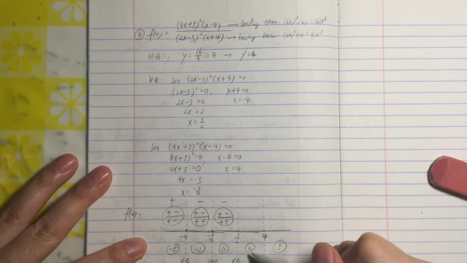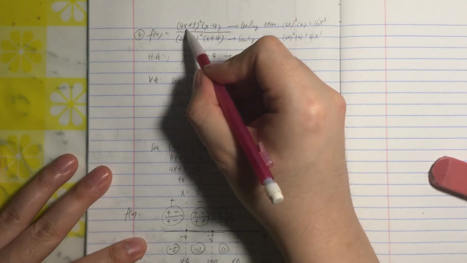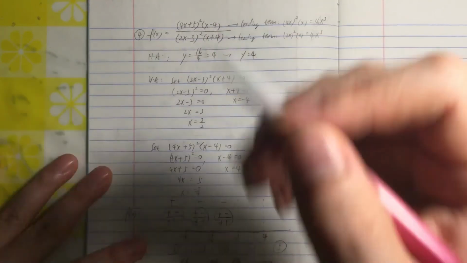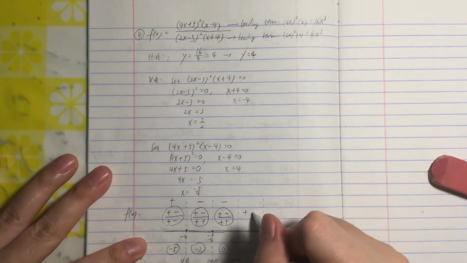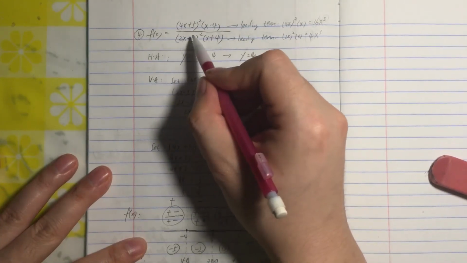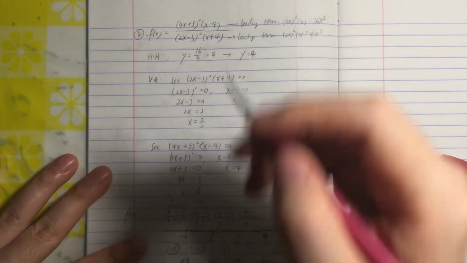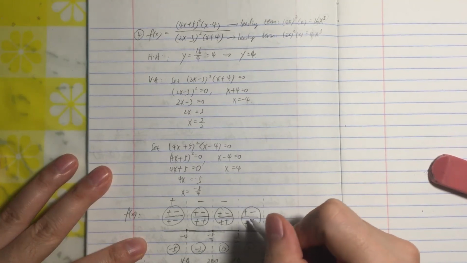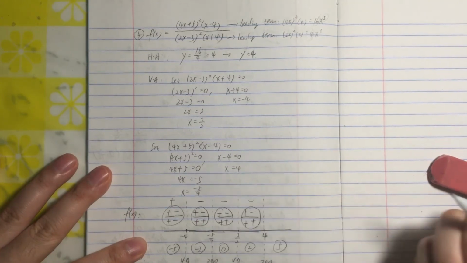Next, plug in 2. If we plug in 2 here, 4 times 2 is 8. 8 plus 5 is 13. 13 squared is 169, which is positive. Plug in 2 here. 2 minus 4 is negative. Plug in 2 here. 2 times 2 is 4. 4 minus 3 is 1. 1 squared is positive. Plug in 2 here. 2 plus 4 is 6, which is positive. There's only one negative sign. If there are odd number of negative signs, when we multiply or divide, answer is negative.